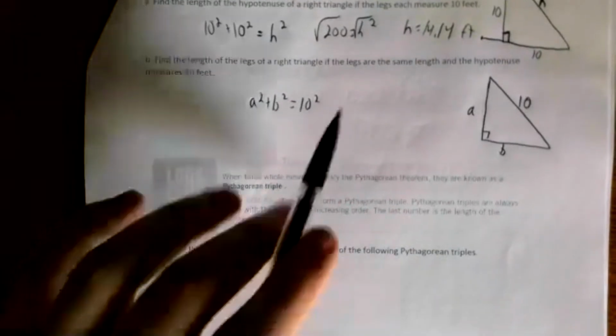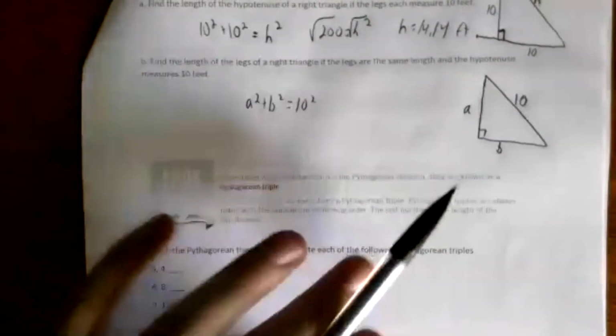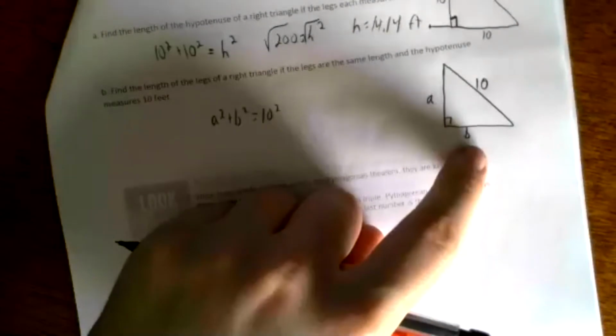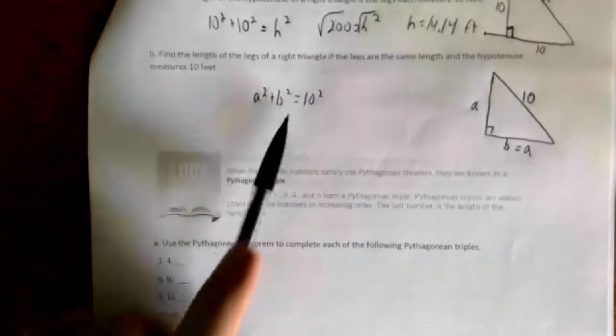But I know something else about the legs of the triangle. What do I know about the legs of this triangle? They're the exact same length, right? So I know that the variable A is the exact same thing as the variable B. So I can say that B is equal to A, because they're the exact same thing. Instead of saying B squared, I can say that's another A squared. So I can have A squared plus A squared equals 10 squared.